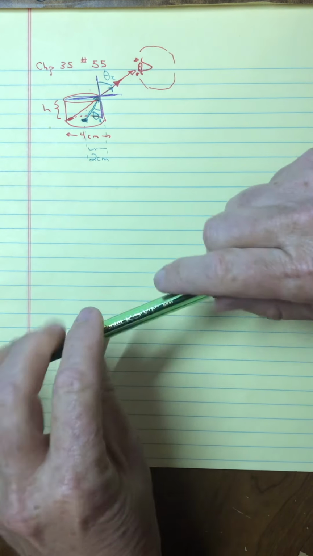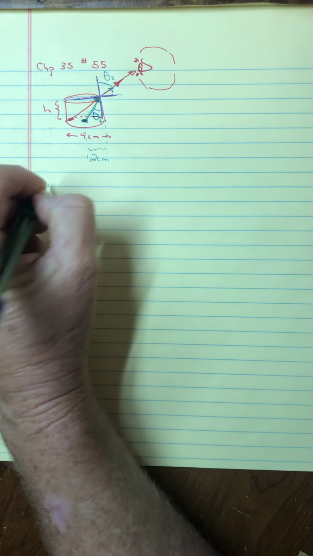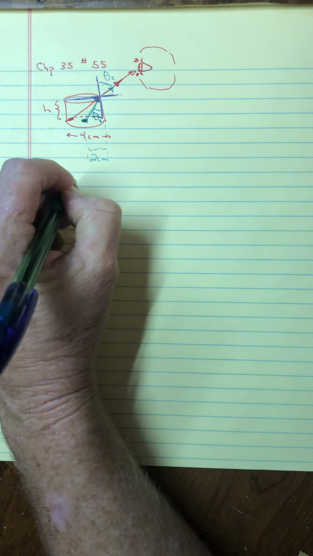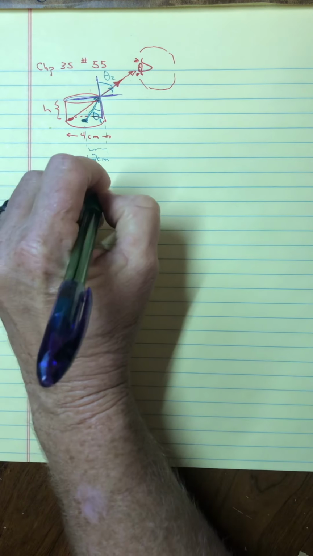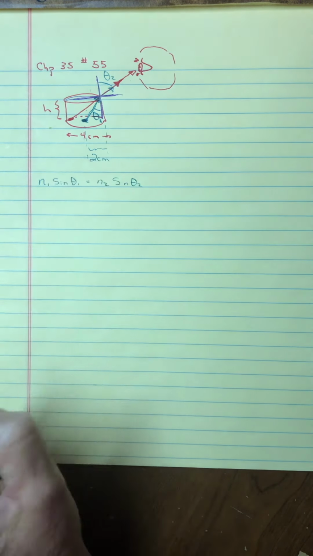So if I think about this chapter and Snell's law, I would say N1 sine theta 1 is equal to N2 sine theta 2.